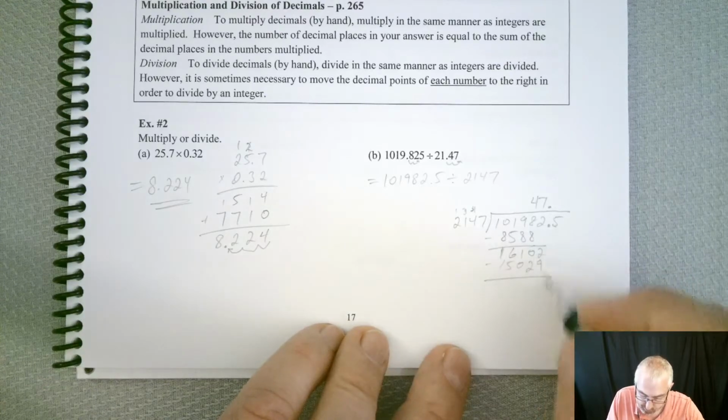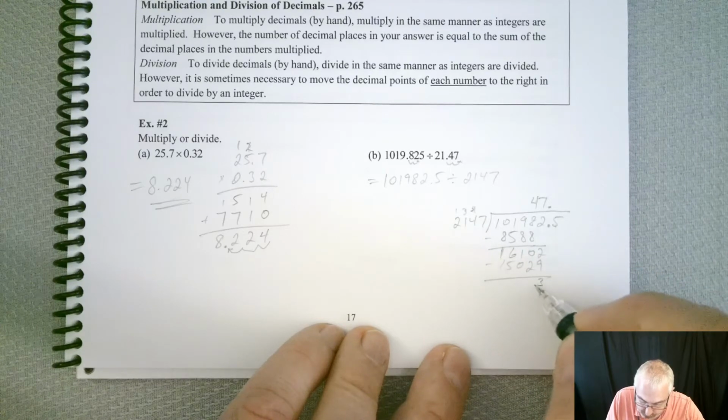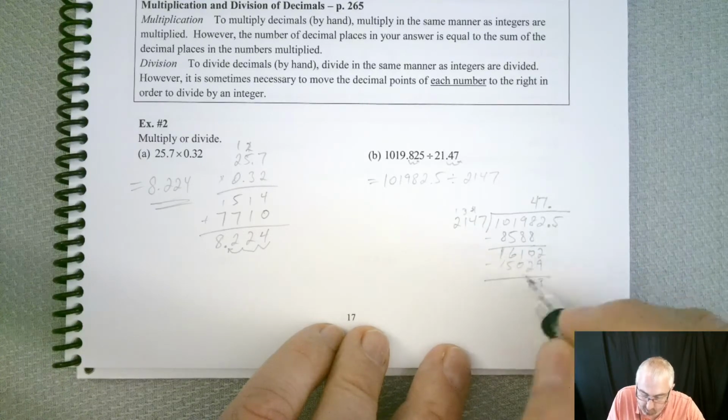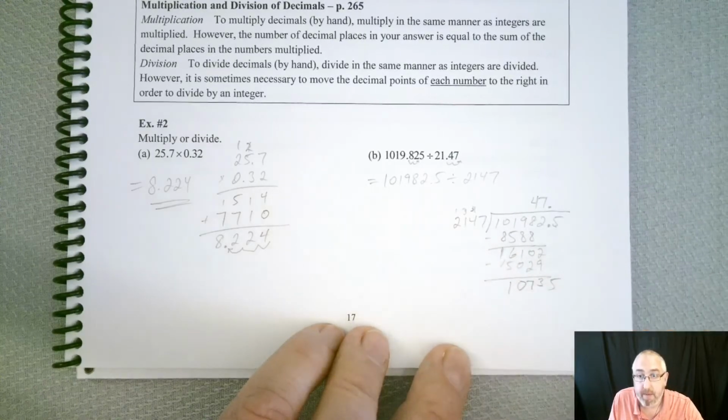Now we can subtract again. So we got to borrow. So 12 minus 9 is 3. Borrowed. So 9 minus 2 is 7. Borrowed. 0 minus 0 is 0. And bring down the 1. And then bring down the 5.